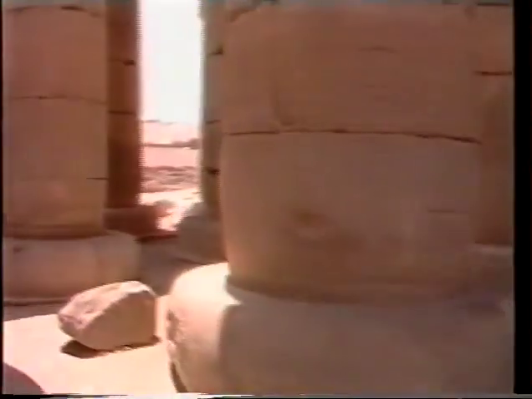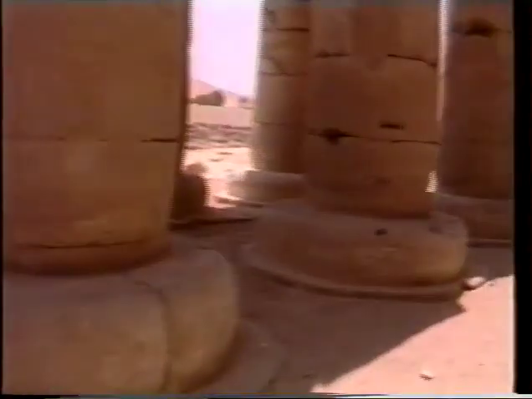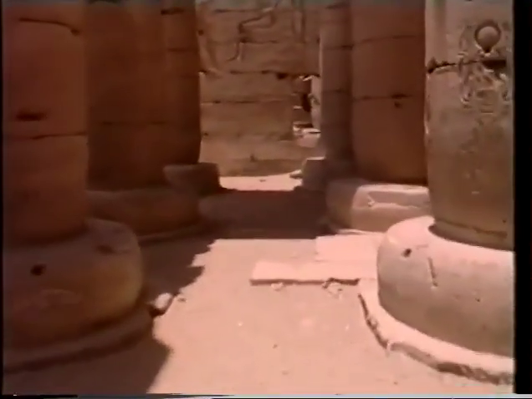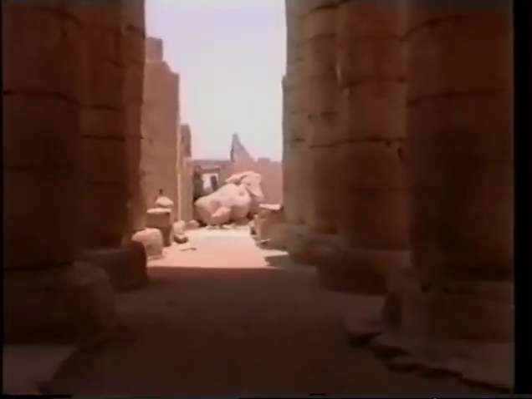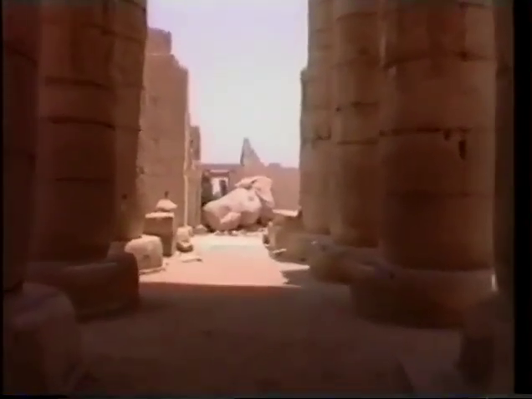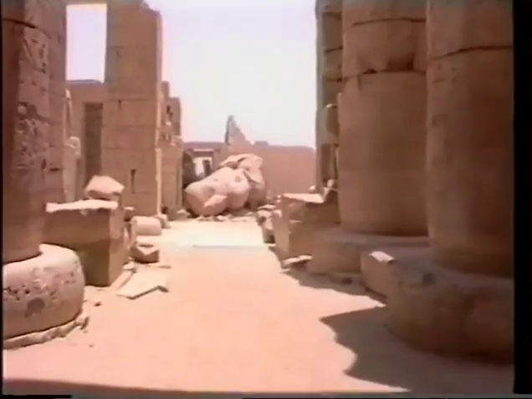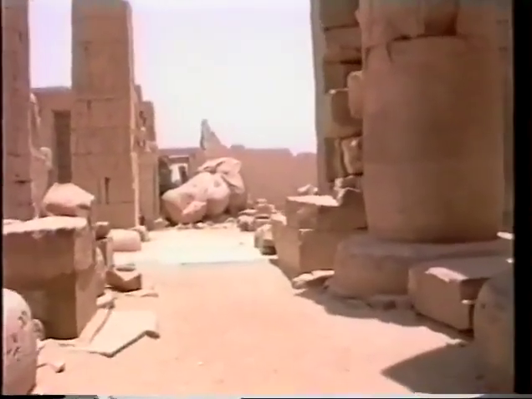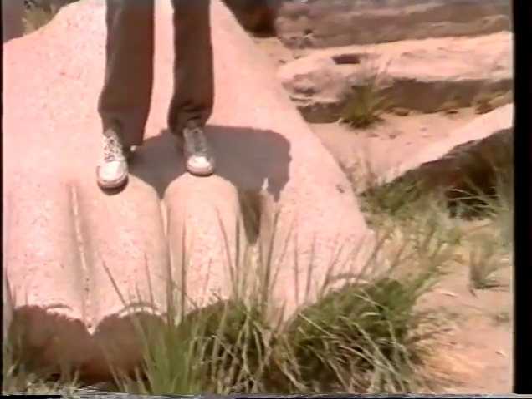But Ramesses also made provision for his death. This is the Ramesseum, which is his mortuary temple, still in remarkably good condition. Even the roof is intact. And lying on the ground, you can see a statue of Ramesses, which is the biggest statue in the land of Egypt. You can get an idea of the enormous size of this statue by just looking at the feet.